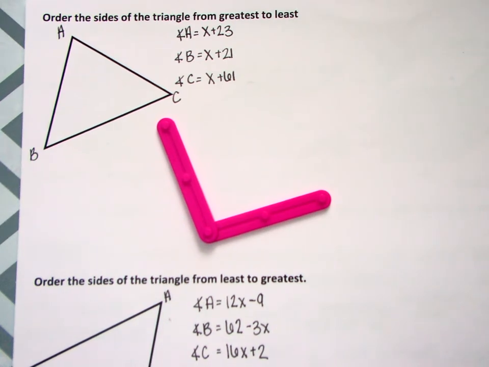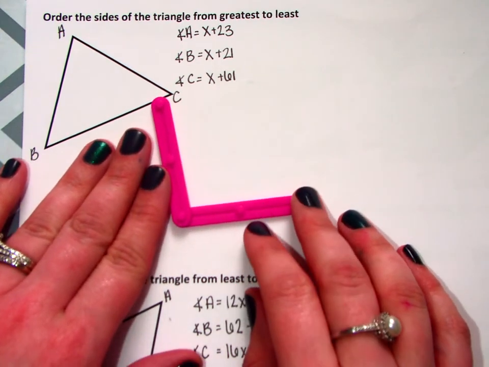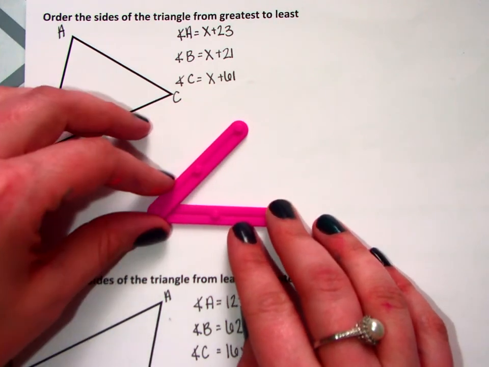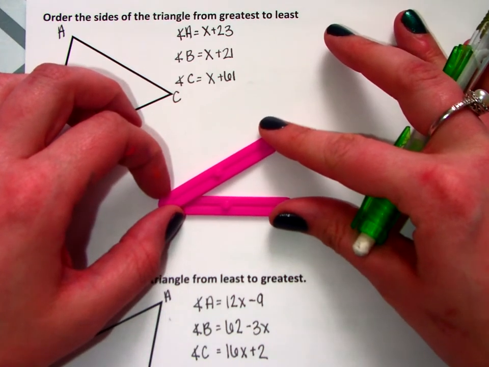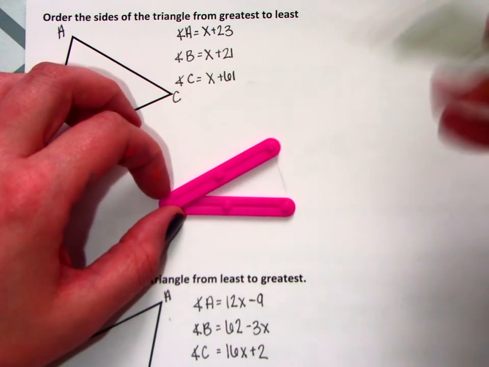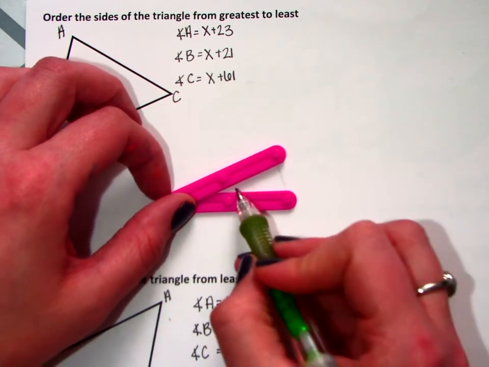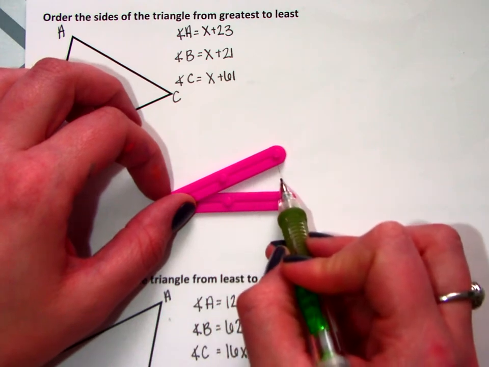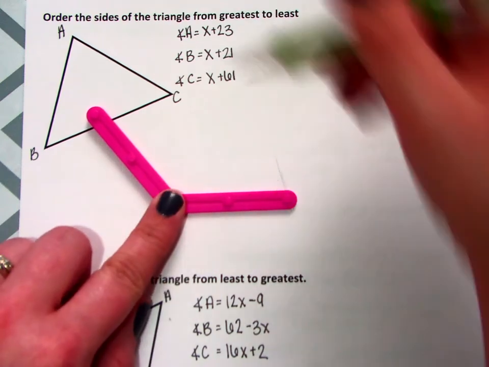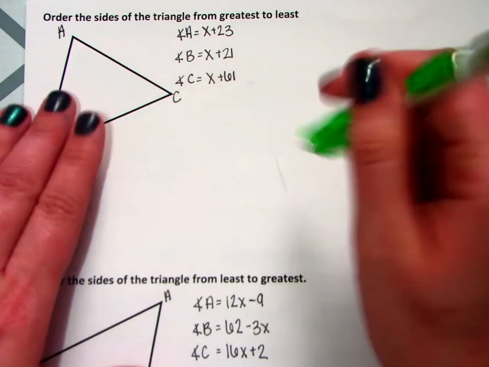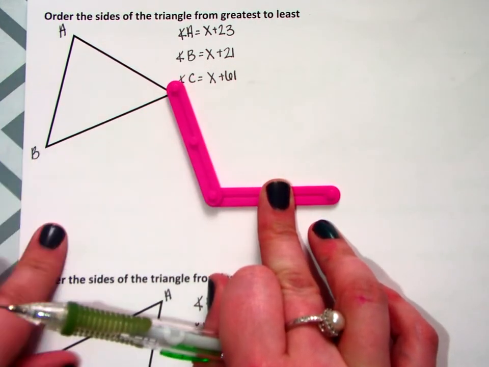Order the sides of the triangle from greatest to least. Remember the Hinge theorem we just talked about. Across the smallest angle is the smallest side. Notice how as this angle gets smaller and smaller, this distance gets smaller and smaller. So across the angle that is the tiniest, the side is the smallest. As it increases and gets larger, the larger the angle, the larger this distance becomes. That's why it's called the Hinge theorem. It looks like a door hinge when you're opening and closing a door.